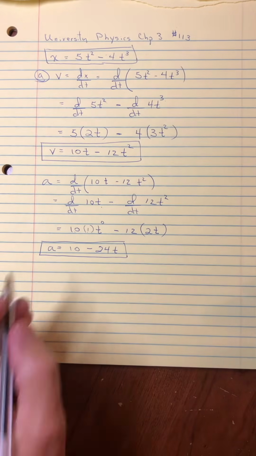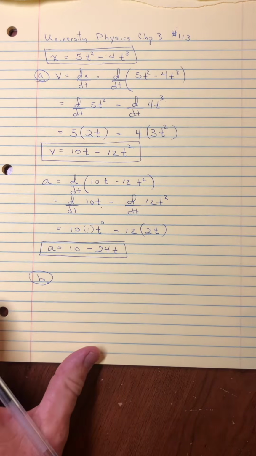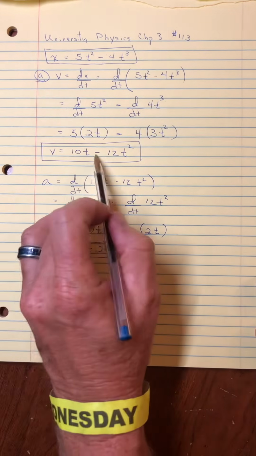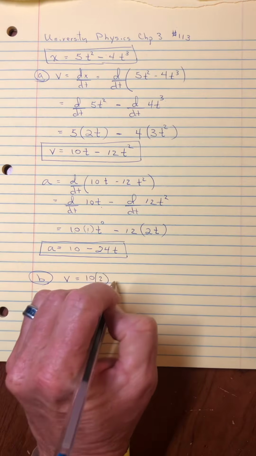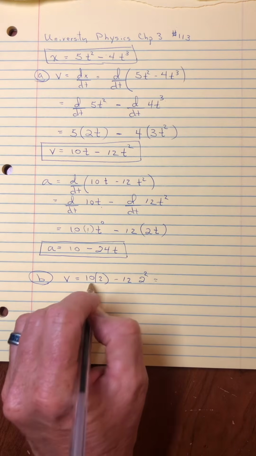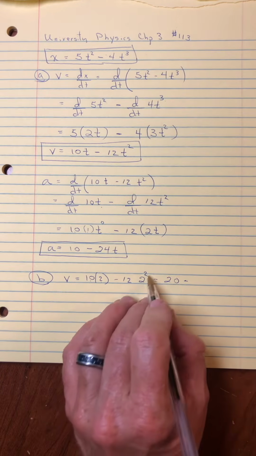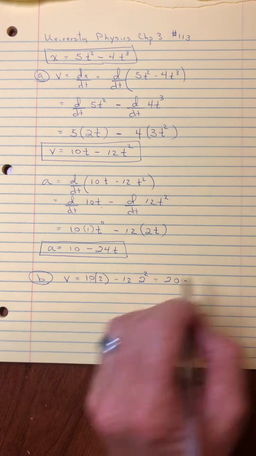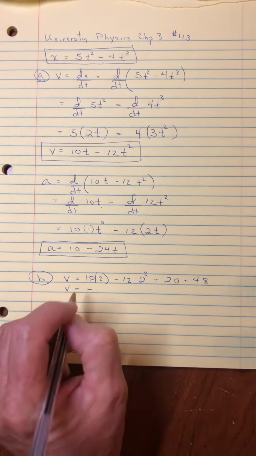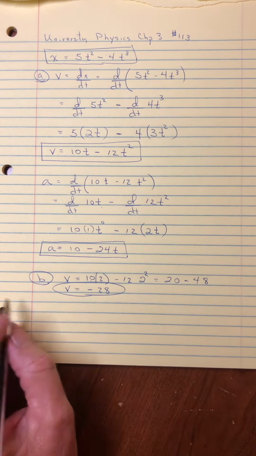Okay, so that's A. B is not too tricky. It just says find the velocity and the acceleration at 2 seconds. Okay, so velocity would be, and I just got to put in my 2 seconds. So it would be 10 times 2 minus 12 times 2 squared. So 10 times 2 is a 20. And then this 2 squared would be a 4. 4 times a 12 is a 48. And so we get a velocity of negative 28. So there'd be a number for you.